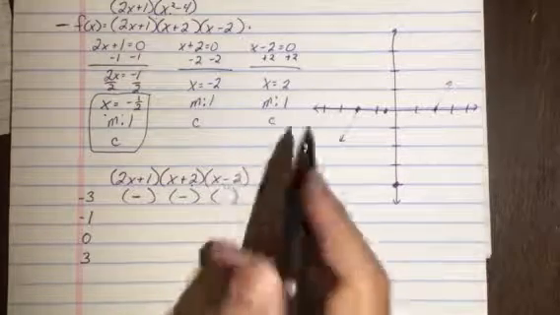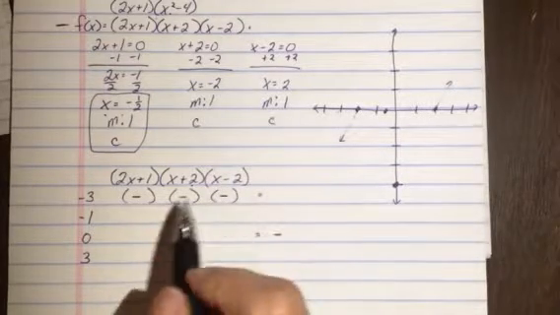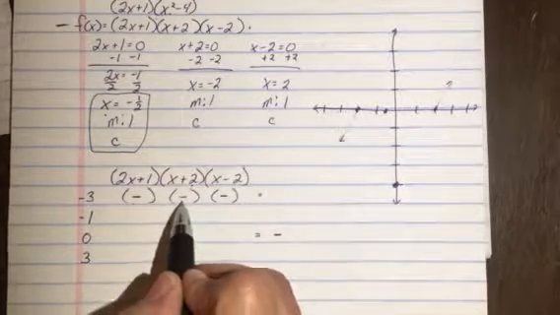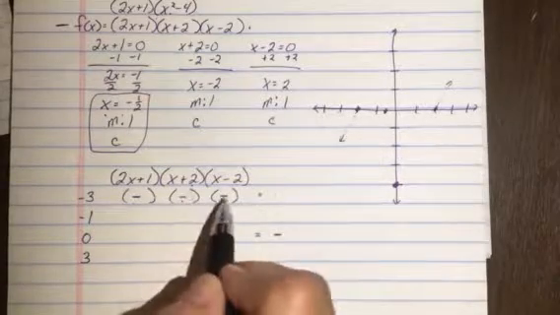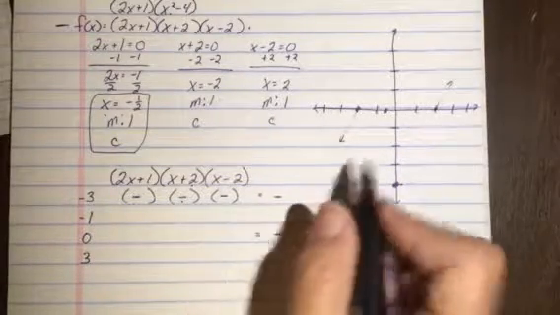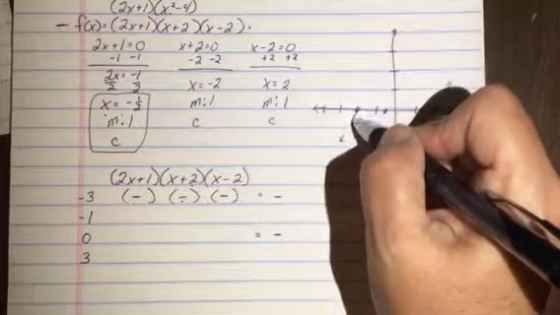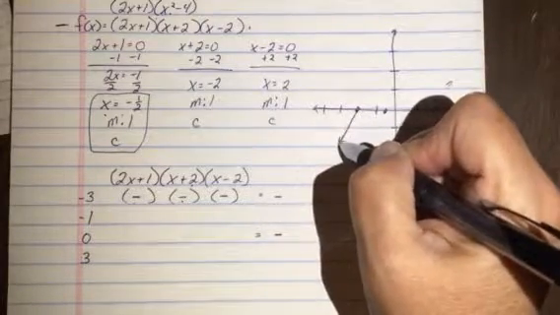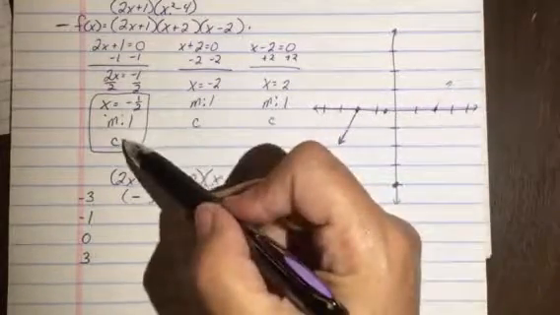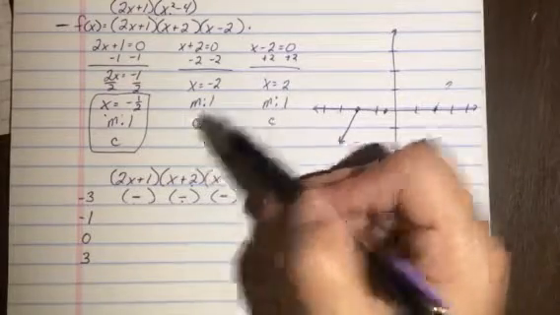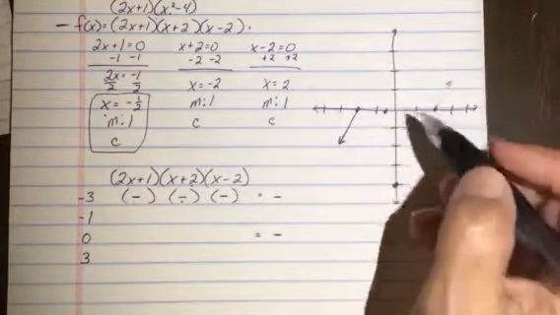And negative 3 minus 2, well, that's still negative. A negative times a negative is positive, and positive times a negative is negative. That confirms I'm below the x-axis. All right, this says I should be crossing, so that means I should cross and go above.